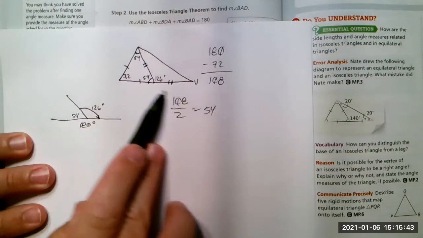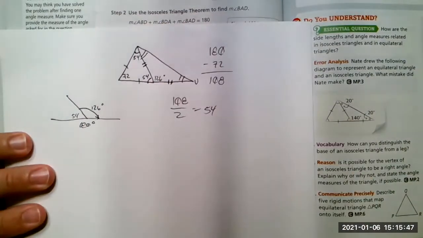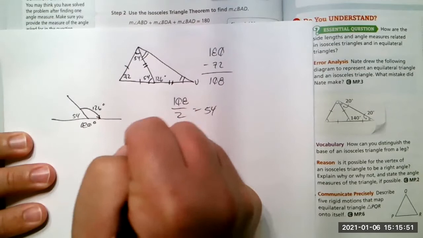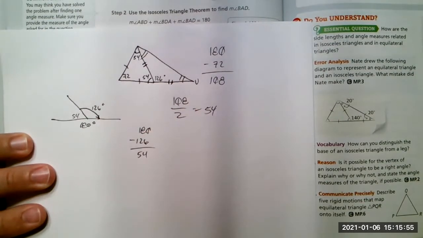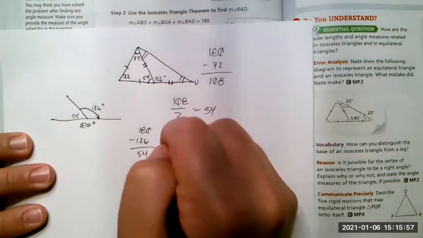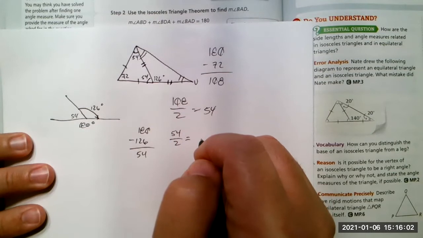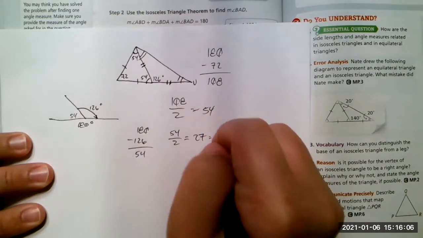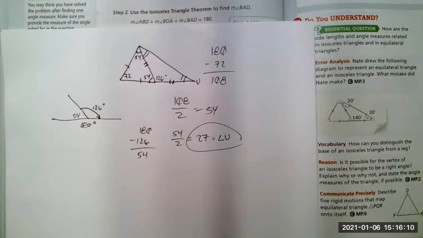And if this is an isosceles triangle, again, those two base angles have to be the same. So what I'll do is I'll take 180, subtract 126, which is 54 degrees. Take 54 and divide it by 2. What do I get? 27. So I know that angle U is 27 degrees.